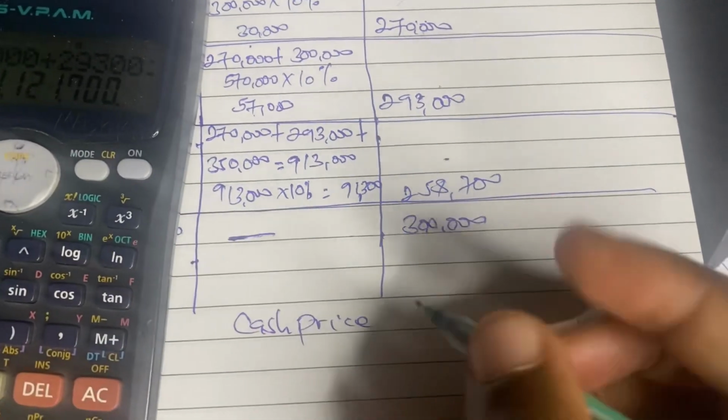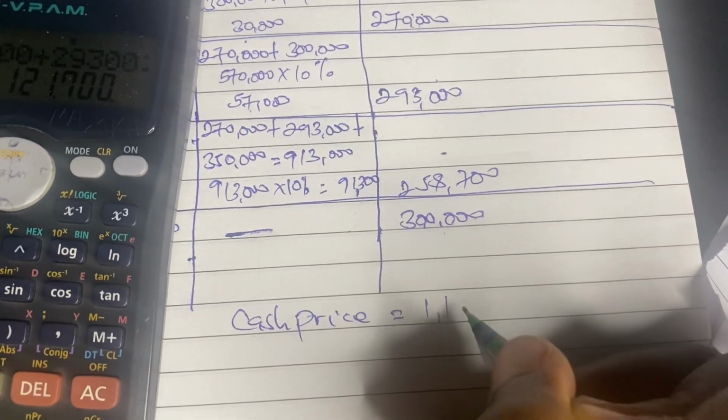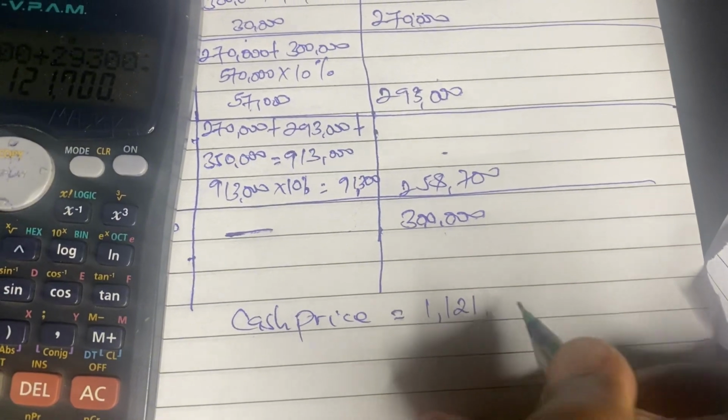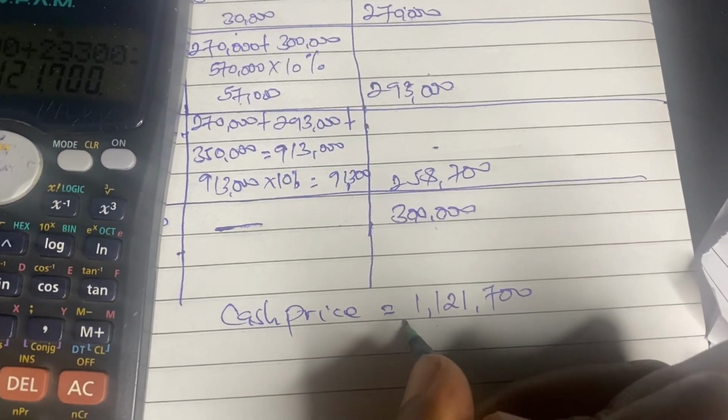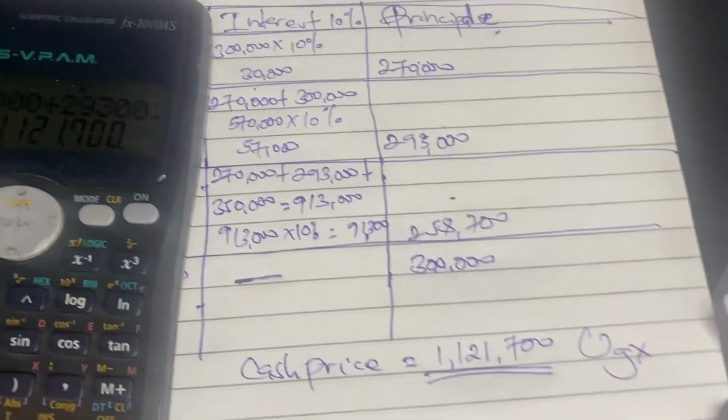What we get is the cash price, 1,121,700. That was the cash price of the laptop.